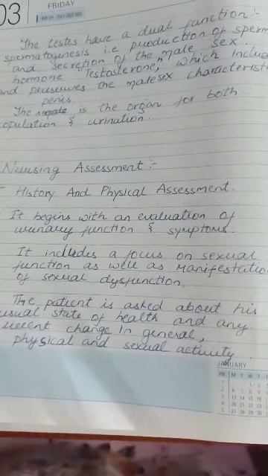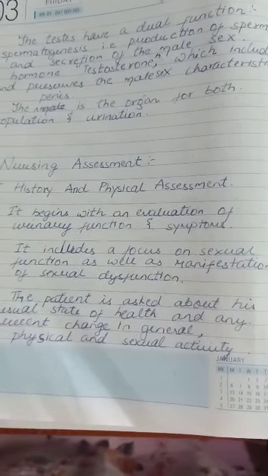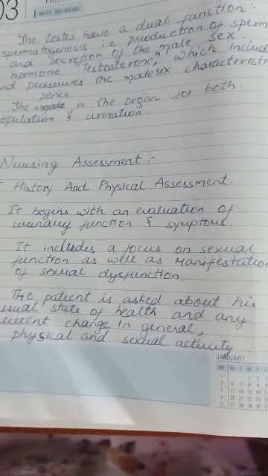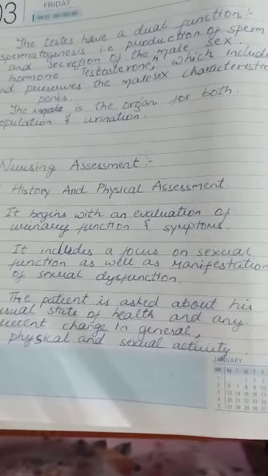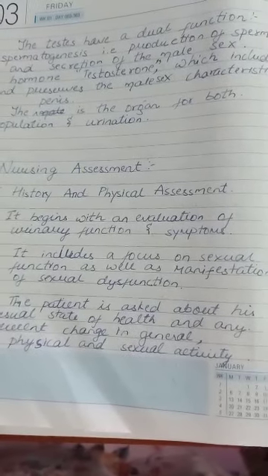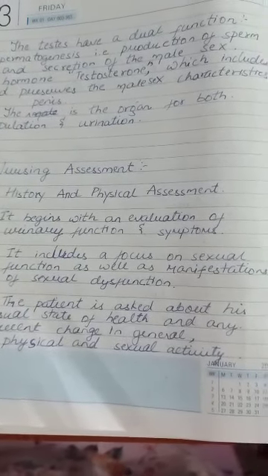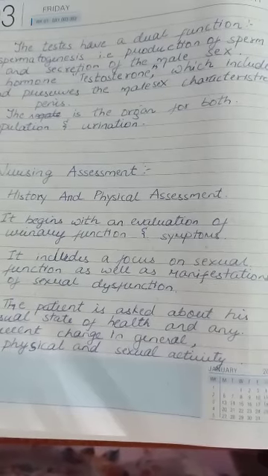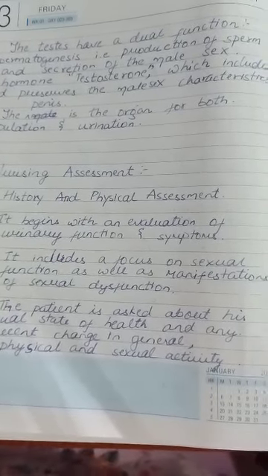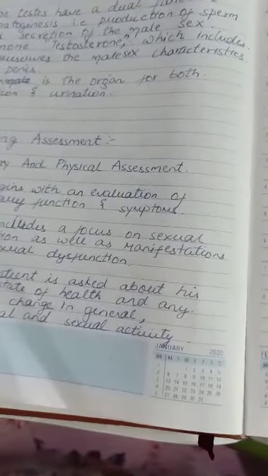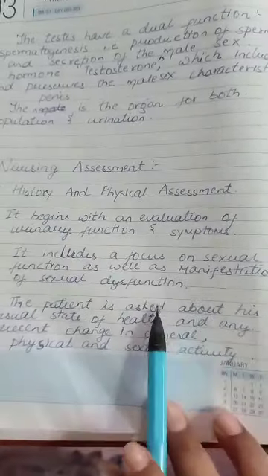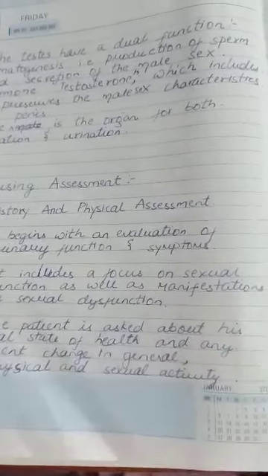So when the patient comes, when we take the history, we have to ask about his usual health, like whether he has had health problems from before, or whether he has any recent changes, recent surgery, or some illness that he's undergoing. We have to ask him everything about this.